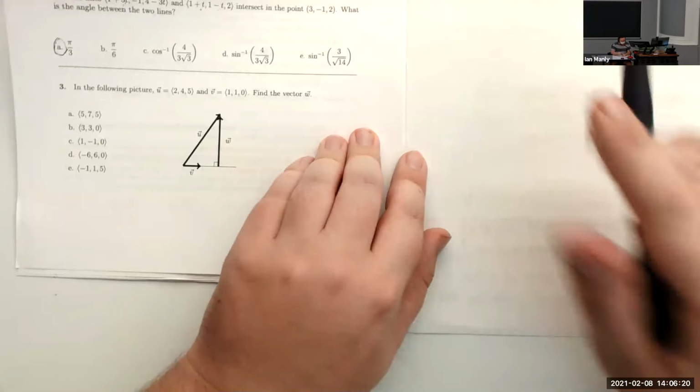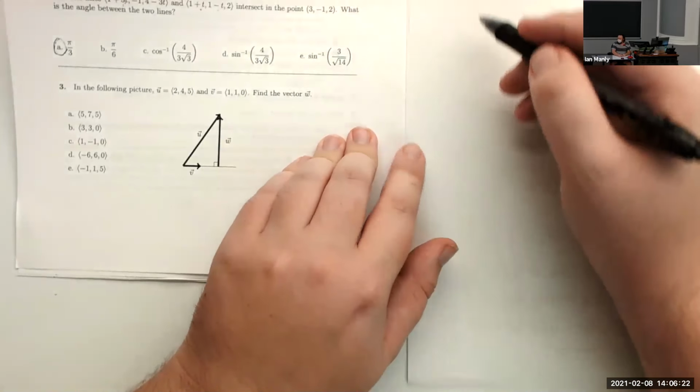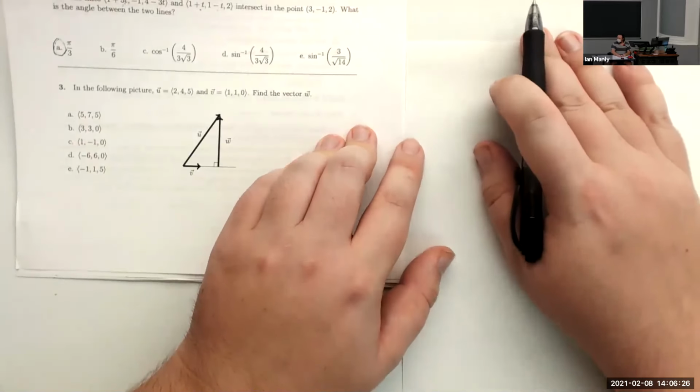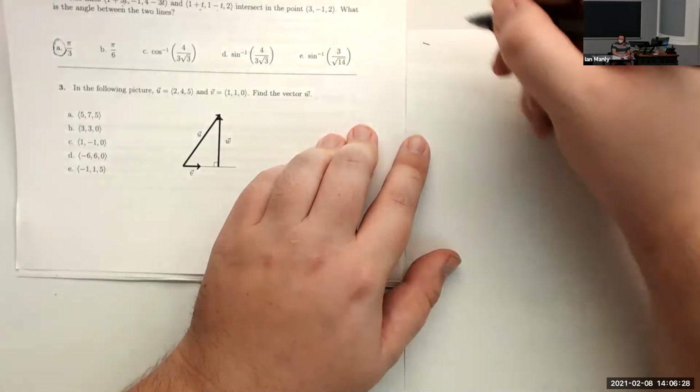All right, so I'm going to write up here now. Oh, actually, no, I don't want to do that. Where's the end of this paper? I can't even see it on here. All right, there we go. I'm going to write up here.